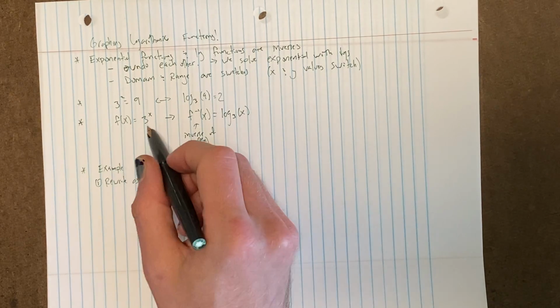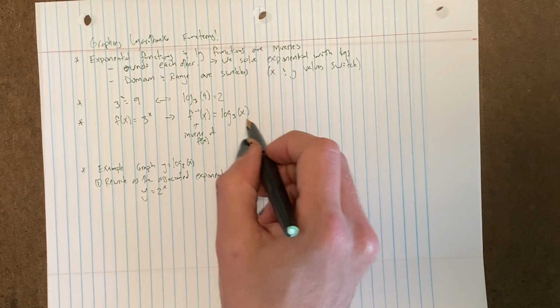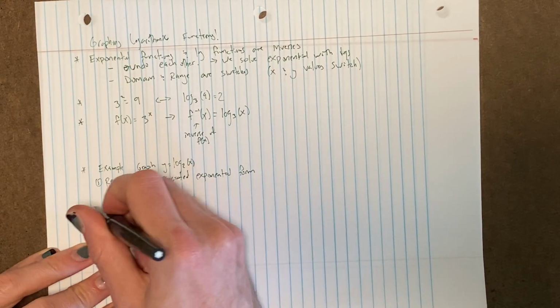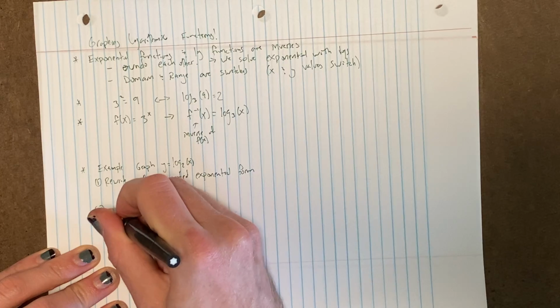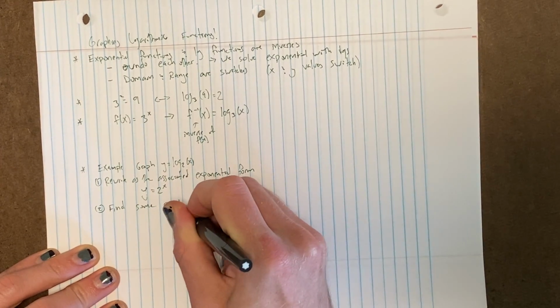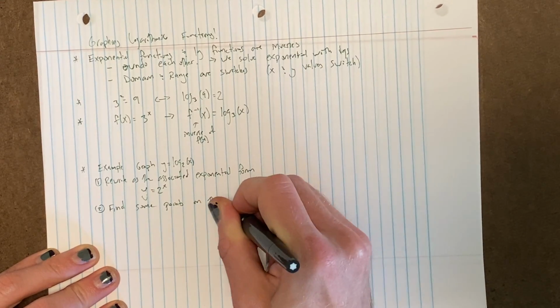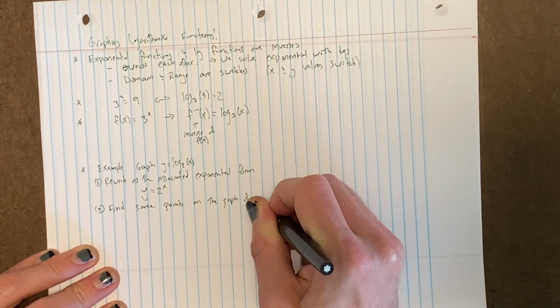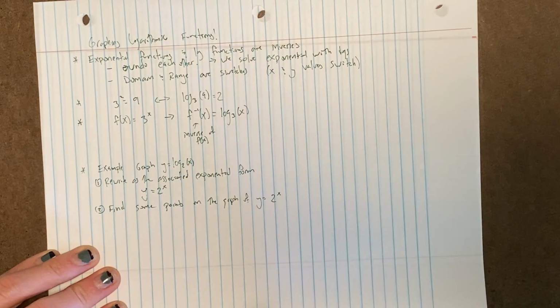Just like I said, f of x was 3 to the x, so the inverse was log base 3 of x. I'm going to do the related exponential form. And now I'm going to find some points on the graph of y equals 2 to the x.